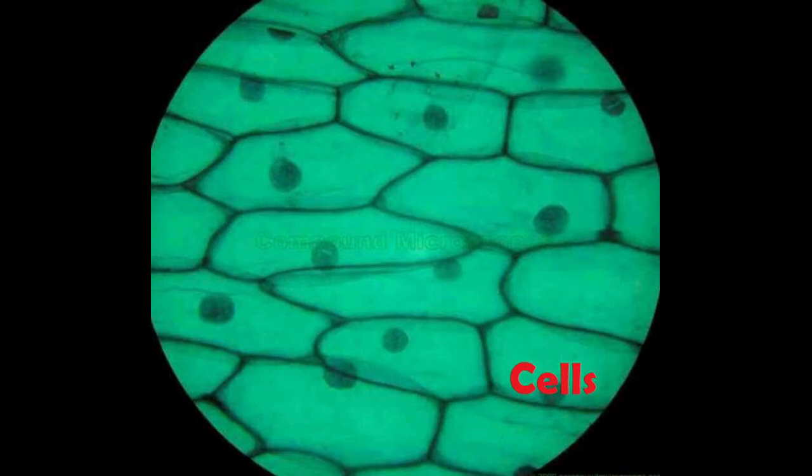Good afternoon, dear students. Today we are going to see a new topic, study of cells. That is in chapter 5. So, in this chapter we are going to learn about cells. Cells are the fundamental unit of life.